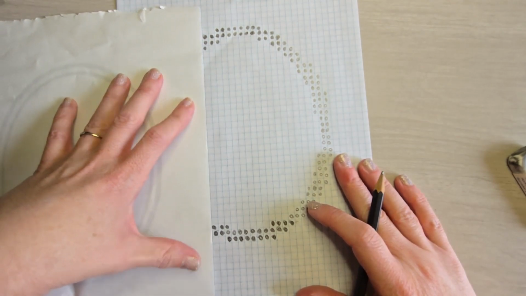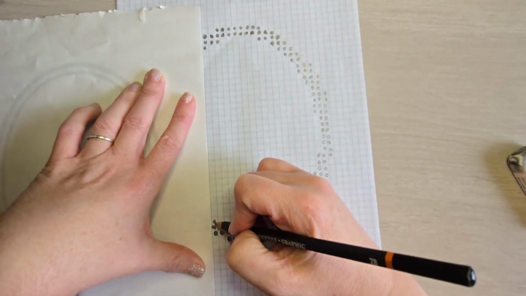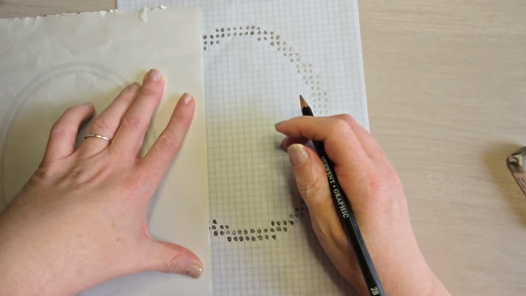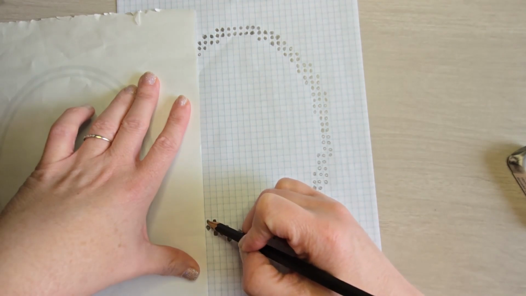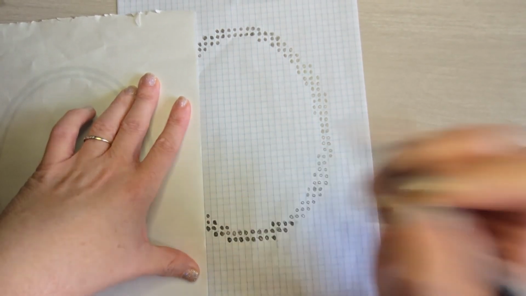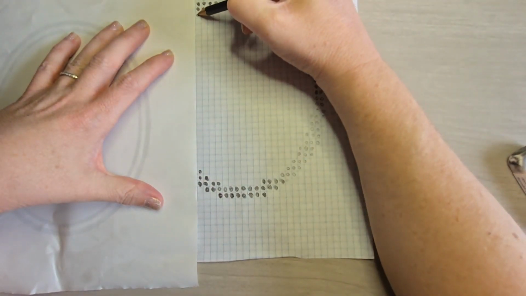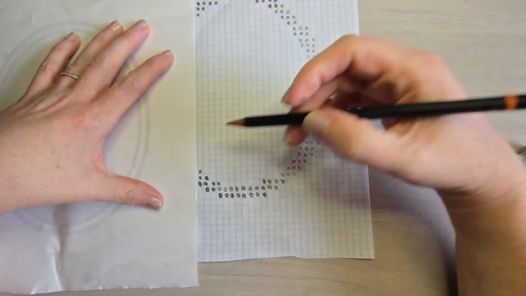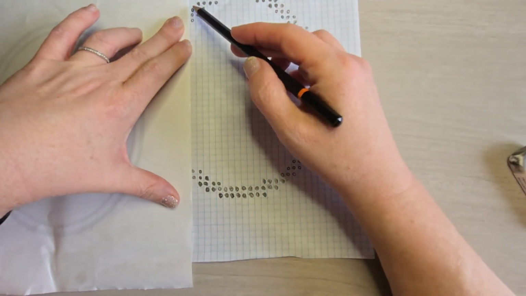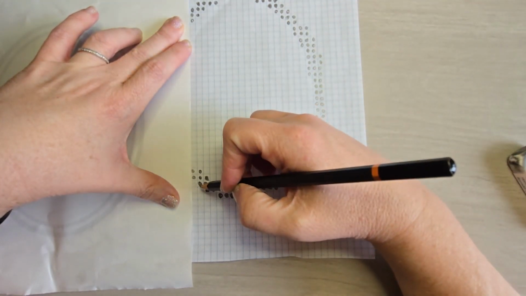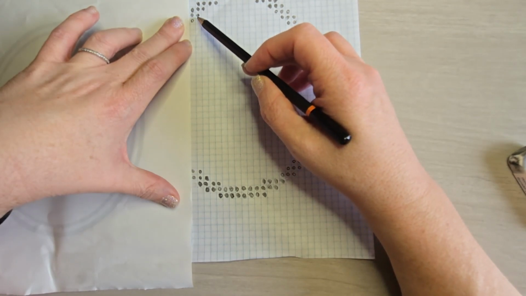So let's start with this one right here. So 1, 2, 3. So we know that we needed a dot there. And then we need 1, 2, and 3. Okay, so 1, 2, 3, 1, 2, 3. And did we have, this has 3 this way. Let's see here, 1, 2, 3, 1, 2.